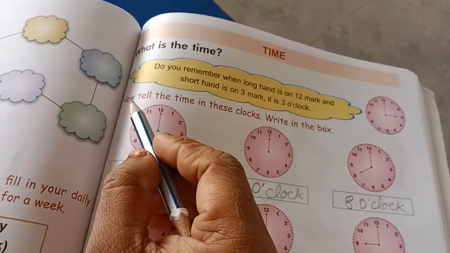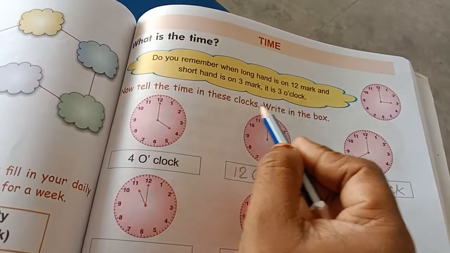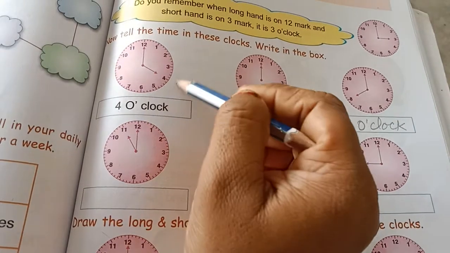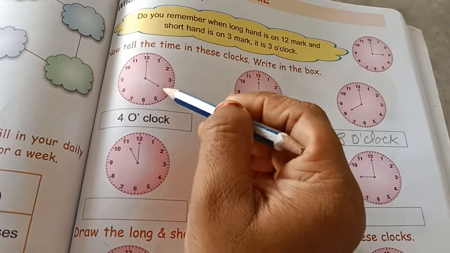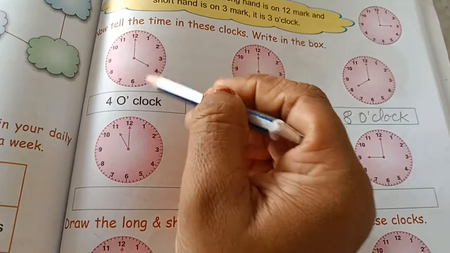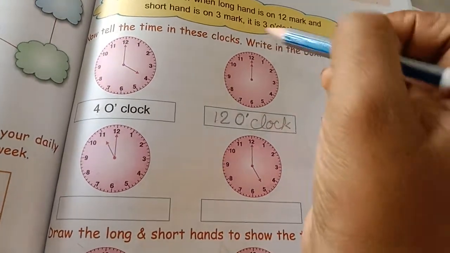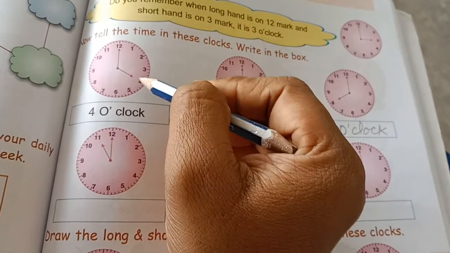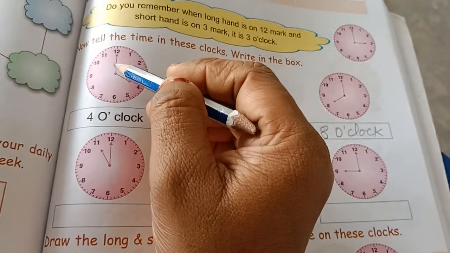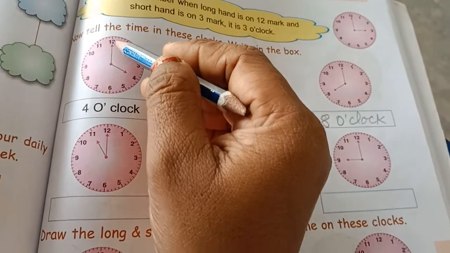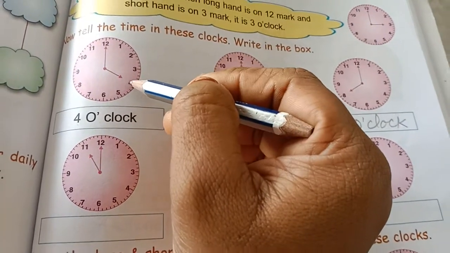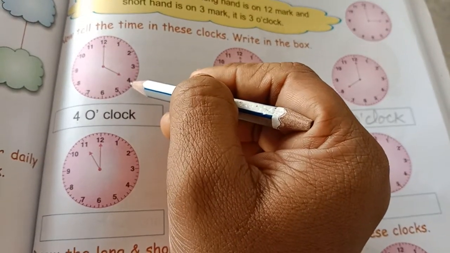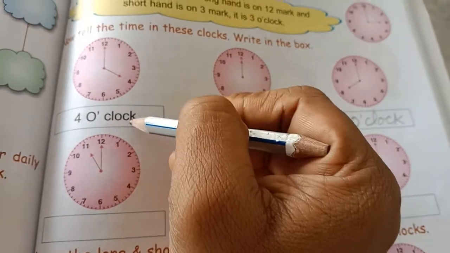So here children, first of all, now tell the time in these clocks and write it in the given boxes. The clocks are drawn here and you have to read the time and write the time in these given boxes. So here you can see the minute hand is at 12 and the hour hand is at 4. Whenever the minute hand is pointed exactly at 12, then we read the time as per the hour hand only. That means here, as we can see, the hour hand is at 4. The time is 4 o'clock.